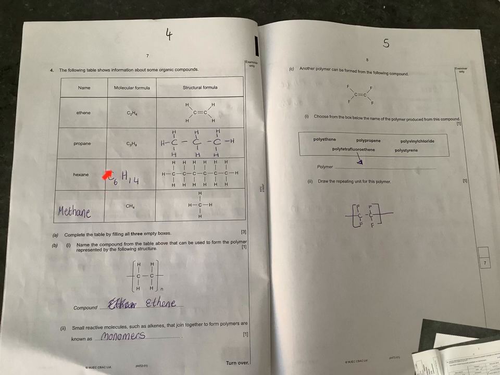So it asked you then, and make sure you notice that, complete the table by filling in the 3 empty boxes. That one was nice and easy because you just had to count the carbons and the hydrogens and write them in. This one again, it was propane, so no double bond, 3 carbons, and then remember each carbon has 4 bonds coming off it. Methane, because there's no double bond and it's 1 carbon. Okay. Name the compound from the table above that can be used to form the polymer below. So it would be ethene.